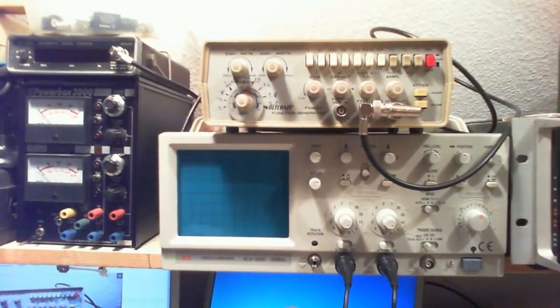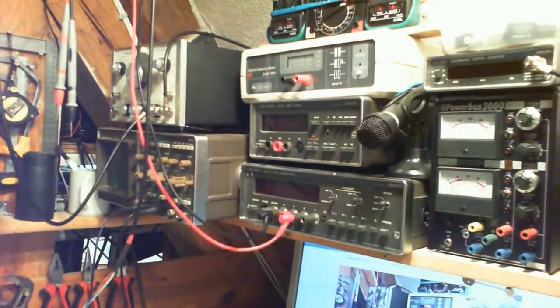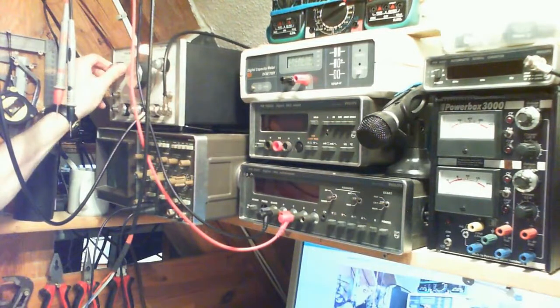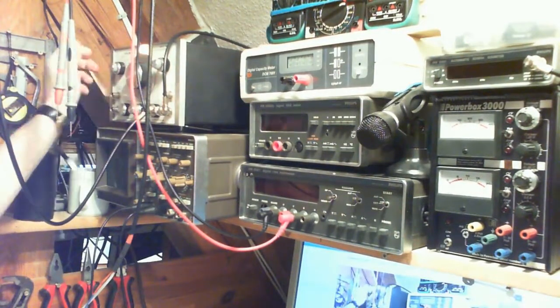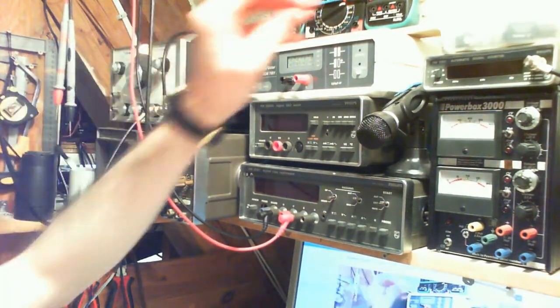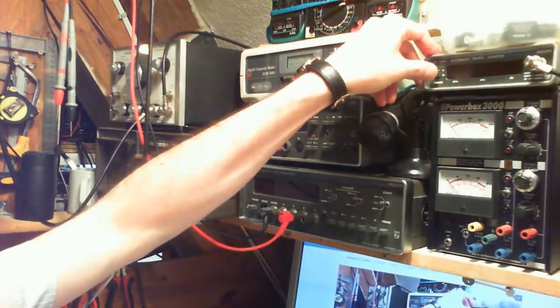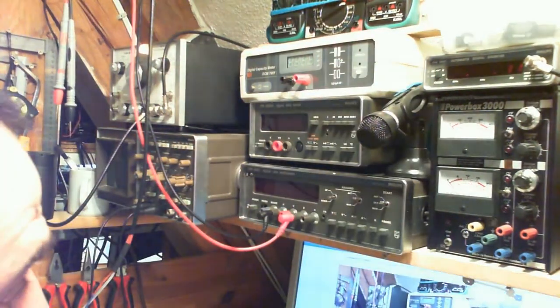I'm going to use the signal generator that we have there, this one. And right now, I'm going to use this counter and this oscilloscope here.